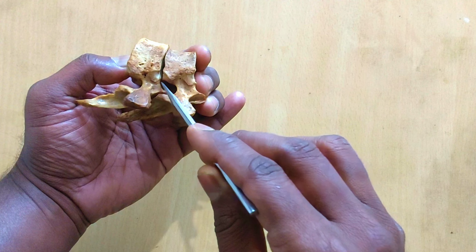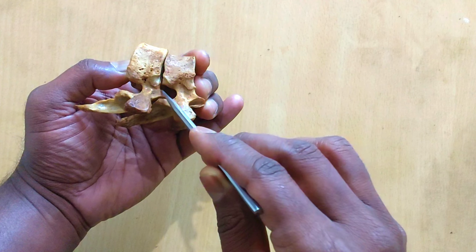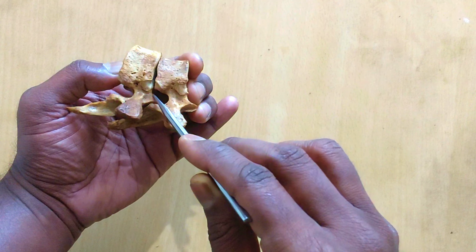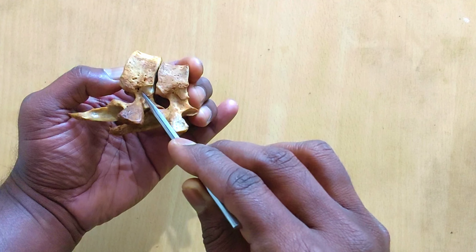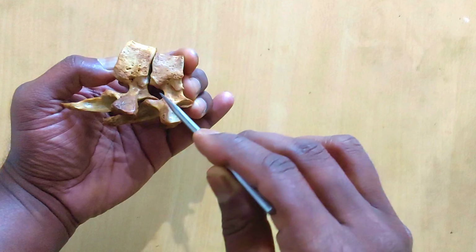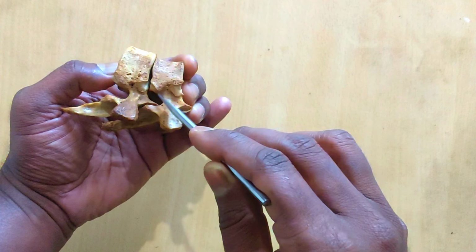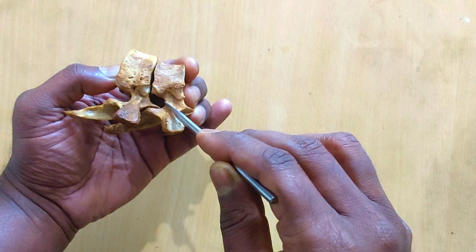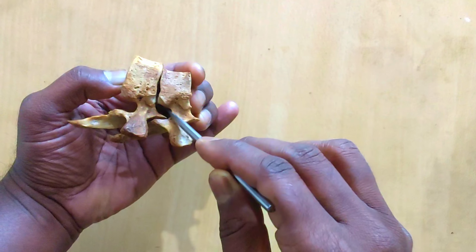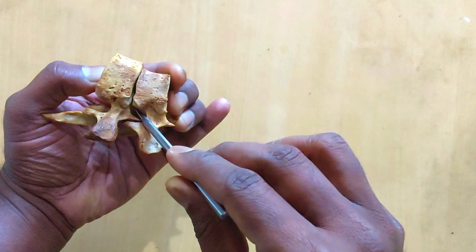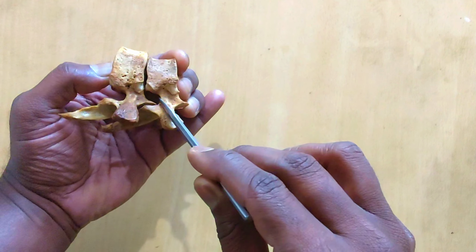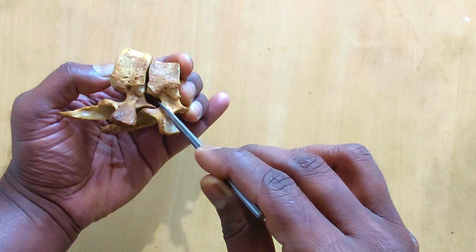At the superior border of the pedicle there is the superior vertebral notch, and at the lower border of the pedicle there is the inferior vertebral notch. So the superior vertebral notch and the inferior vertebral notch join to form the intervertebral foramen through which the spinal nerves emerge.